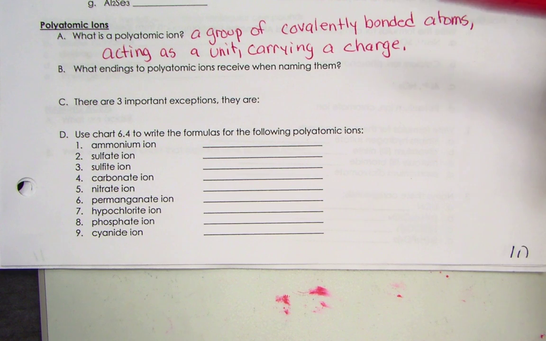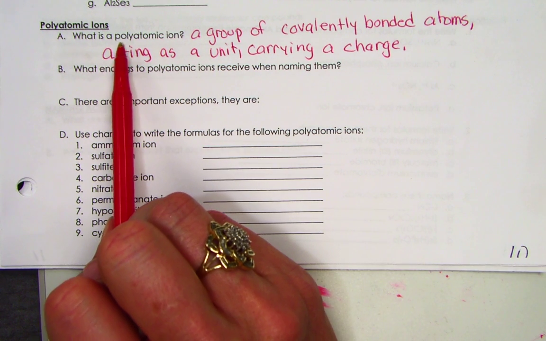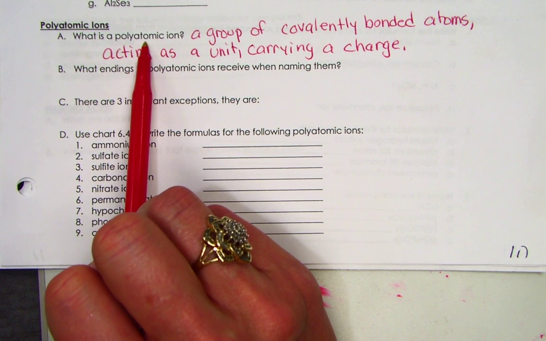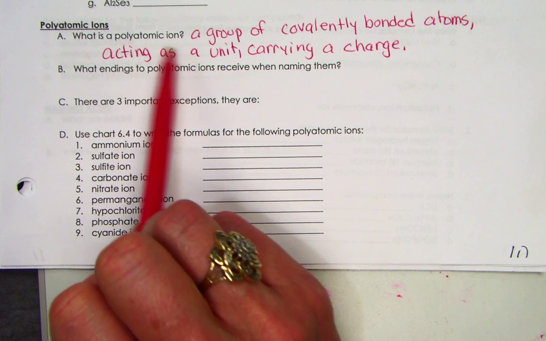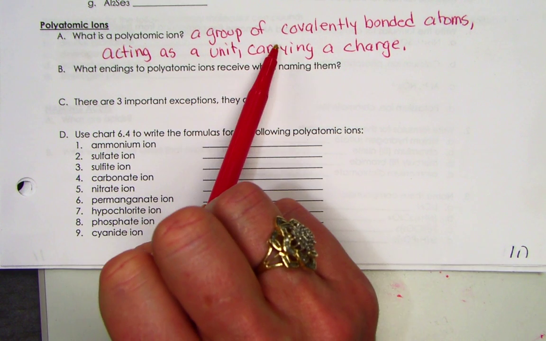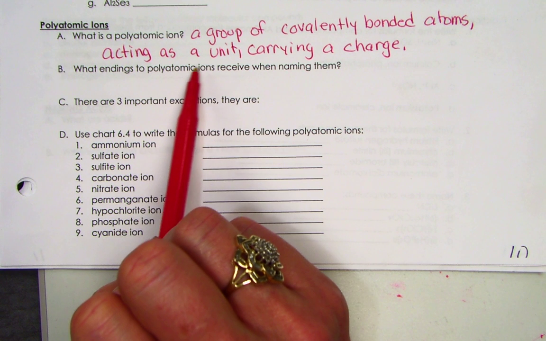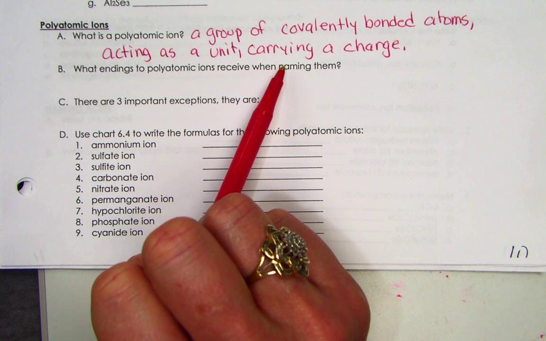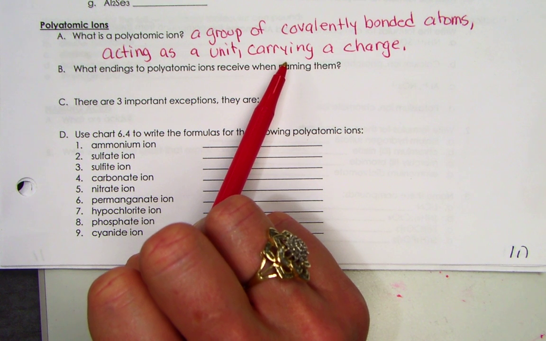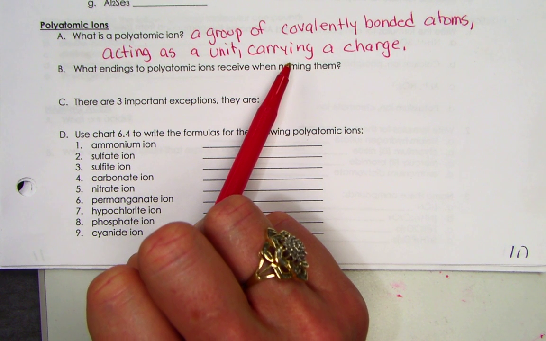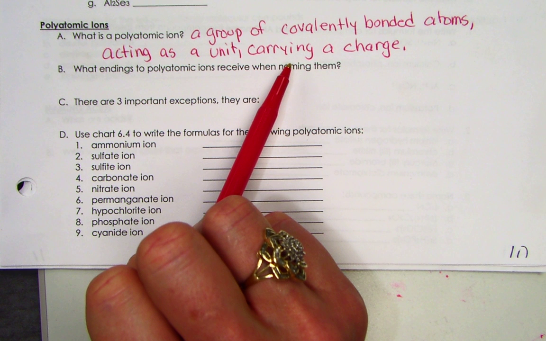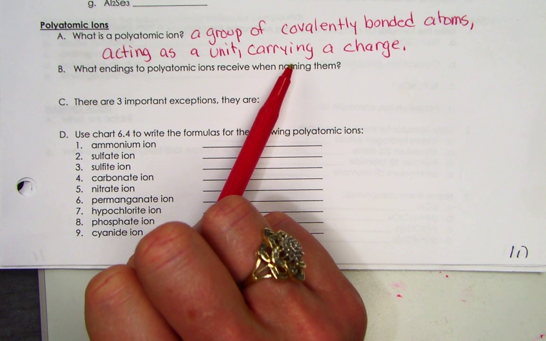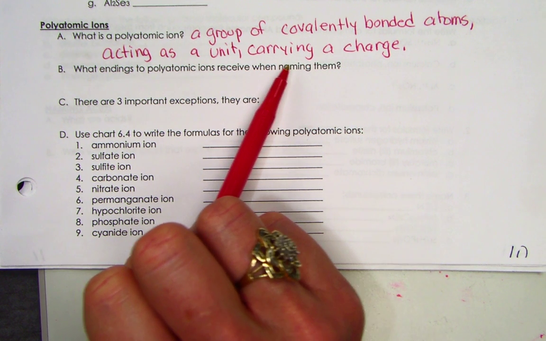Repeating, a polyatomic, poly, that prefix is many, many atoms together. Polyatomics are many atoms, groups of covalently bonded atoms acting as a complete unit. They just happen to be carrying a charge. Most polyatomic ions carry negative charges. We will identify those and also realize there is one positive polyatomic ion, and I'll show you that in a moment as well.